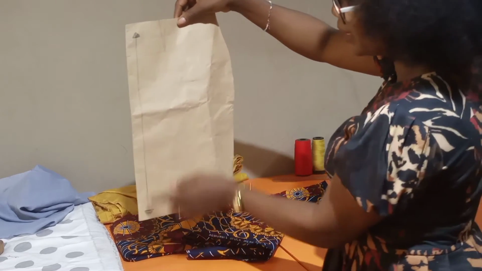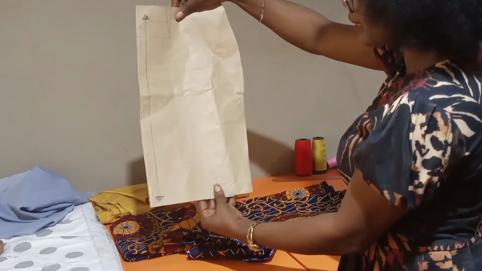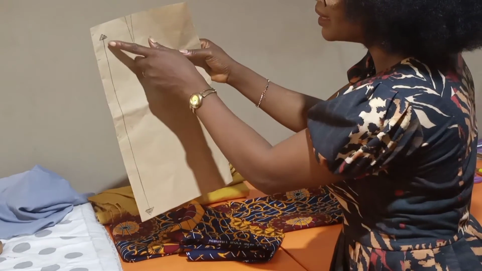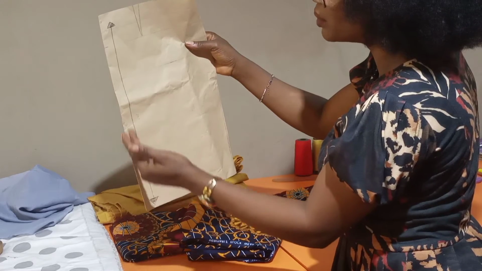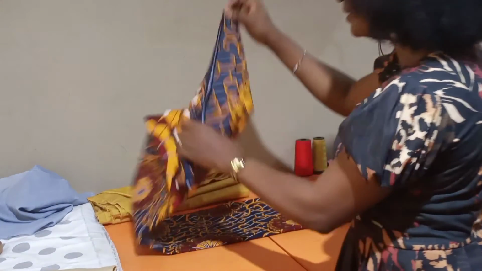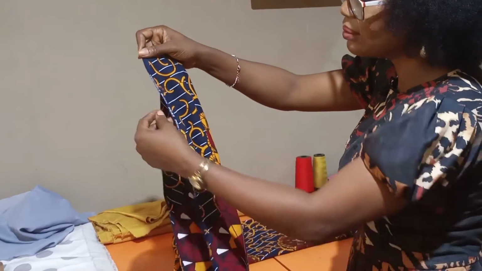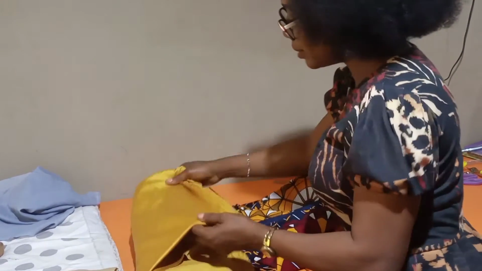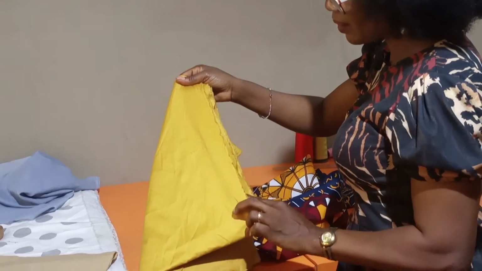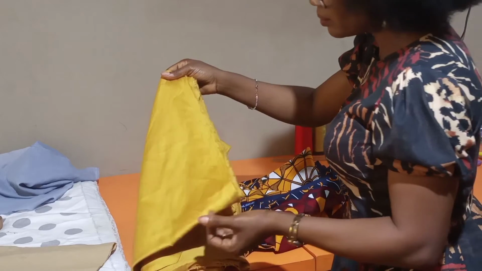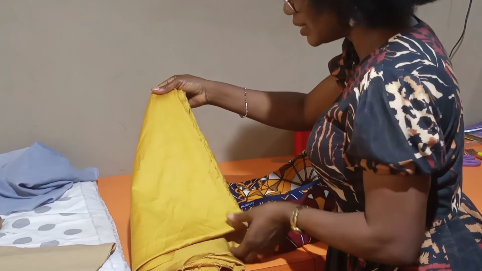So when you see the grain line symbol on your pattern like this, this is how you are going to place it on the fabric. Like I said, the grain line is meant to be parallel to the selvage of the fabric. The selvage of the fabric is simply the tightly woven finished edge of the fabric, where you have the brand name inscribed. All fabric has the selvage edge. This is it, the tightly woven finished ends of the fabric on both sides. That is the selvage edge.